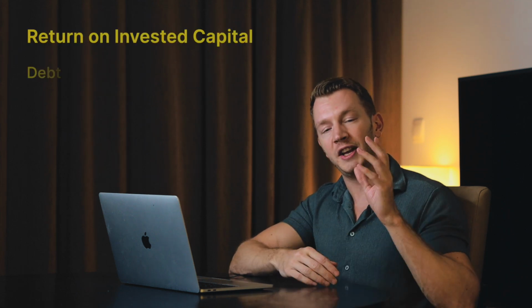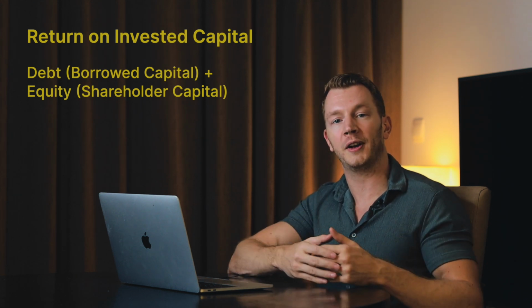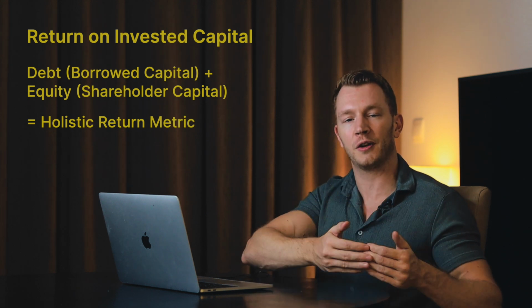Now, one thing to keep in mind is that young companies typically have a higher equity to liabilities ratio as opposed to mature companies like Apple or Coca-Cola. Apple and Coca-Cola have been doing share buybacks, which decreases the amount of equity, which increases the return on equity. This is why it's also important to look at return on invested capital, which takes the debt and the equity and then looks at the return generated based on this invested capital. This gives you a more holistic picture of how much capital is needed to get the return.